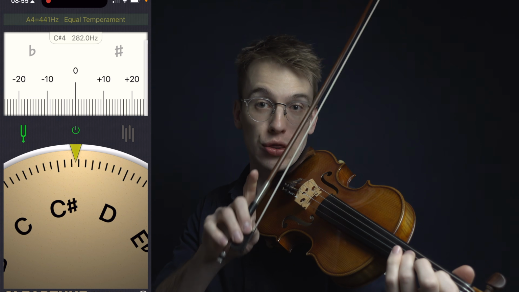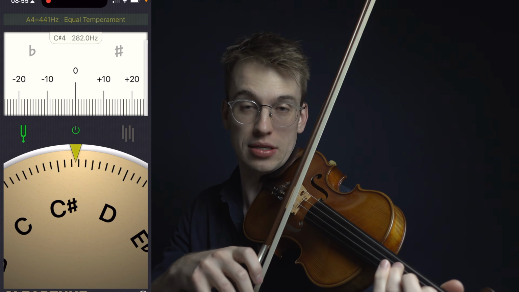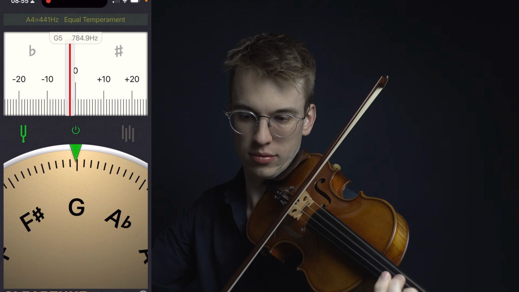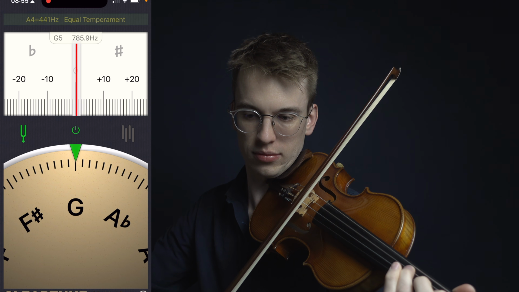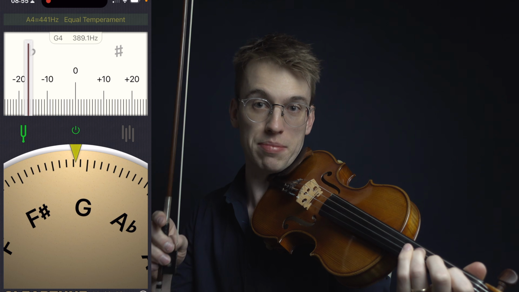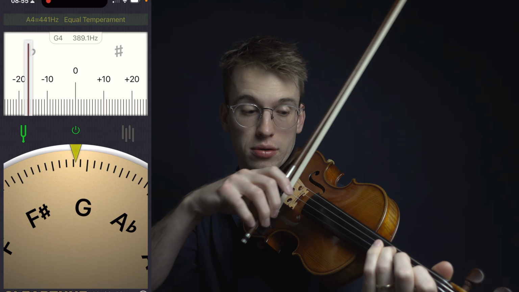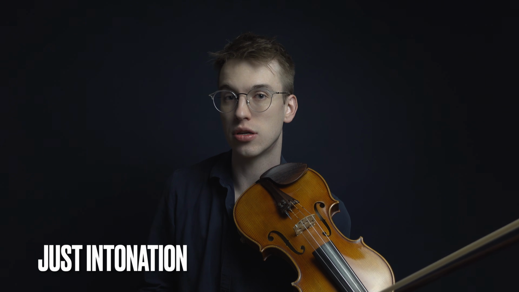So I'm going to play a 3rd finger on the D. Good. I'm going to keep that. So let's play this 3rd. If your ear isn't trained, you would just think that's a perfectly good 3rd. However, this is where just intonation comes into play because just intonation has this formula where you are not hearing any discrepancy between the 2 pitches.